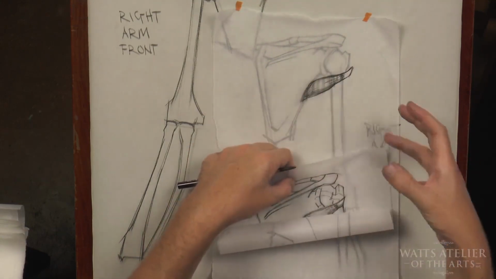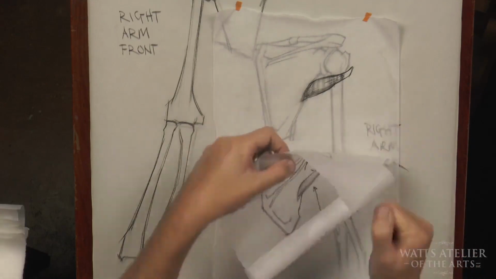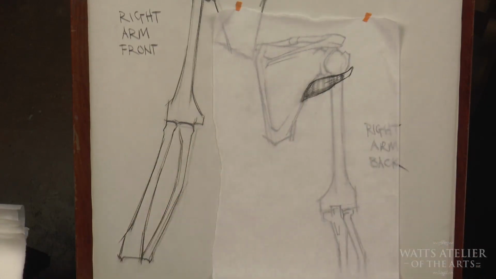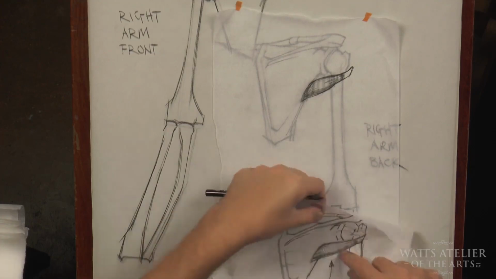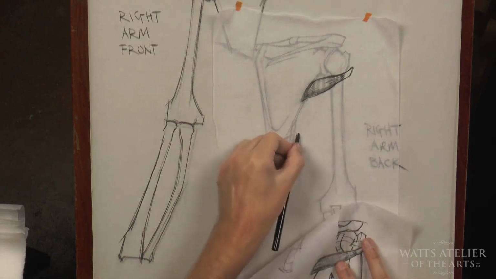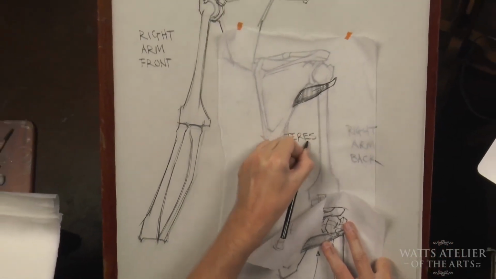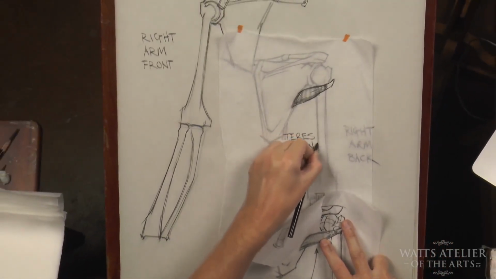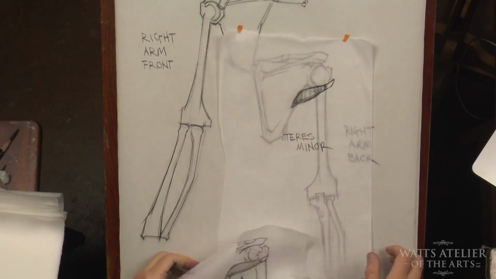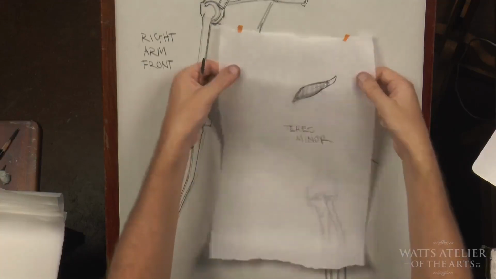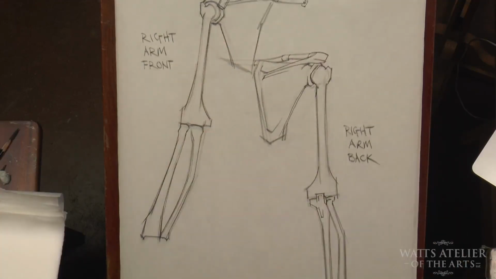Each of these little things go in and pull on that humerus in different ways and make our arm do different things. So that's teres minor. Boom, teres minor. And then teres major.